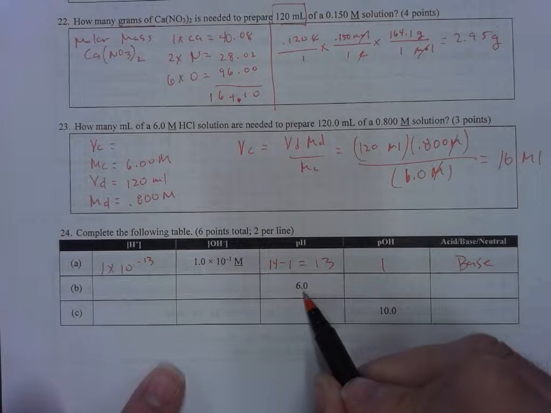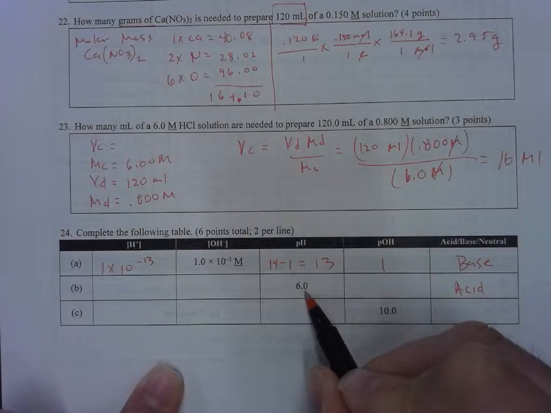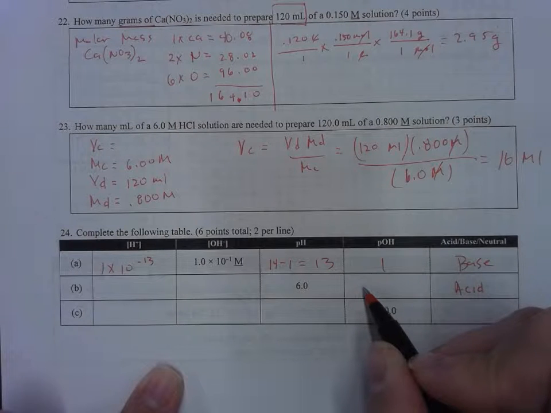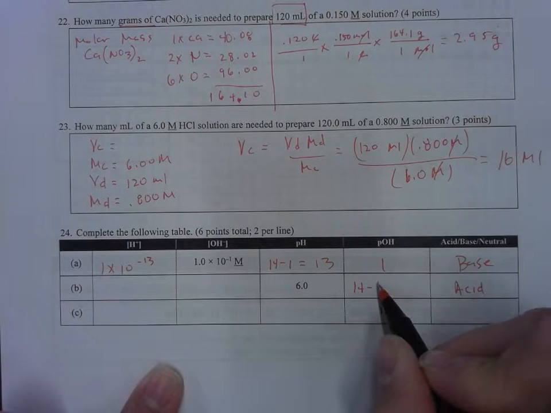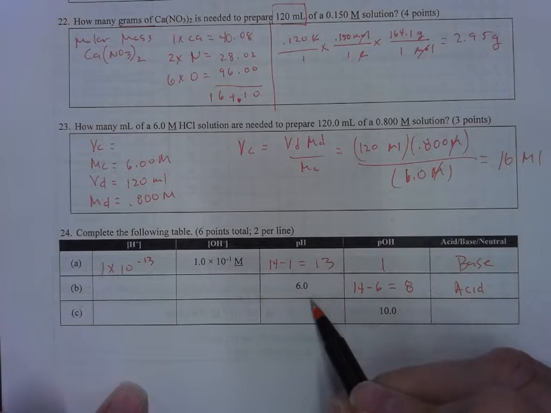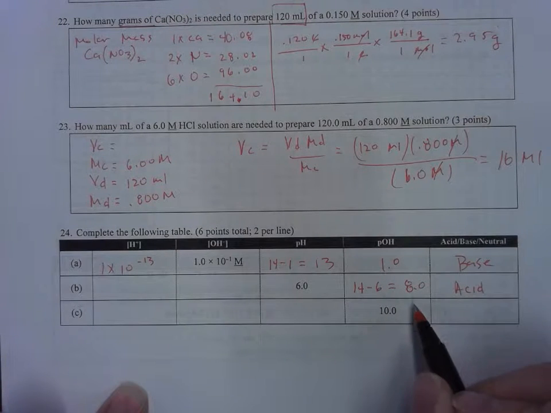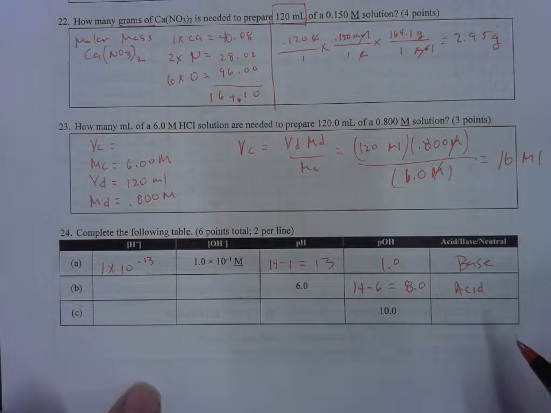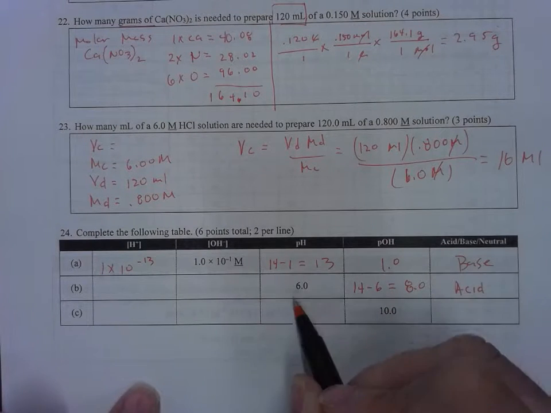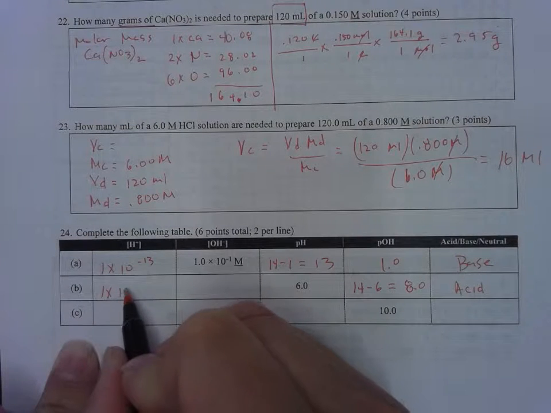Okay, if your pH is 6, well, 6 is less than 7, so right off the bat we know it's acidic. Your pOH is going to be 14 minus 6, which is 8. Okay, pH 6, pOH 8. By the way, pH and pOH need to have 2 sig figs always. That's how we report them. Okay, your concentration of H plus then is going to be 1 times 10 to the negative 6.